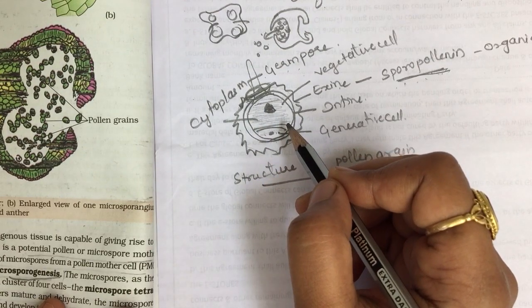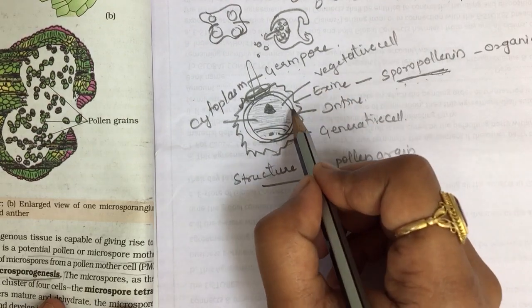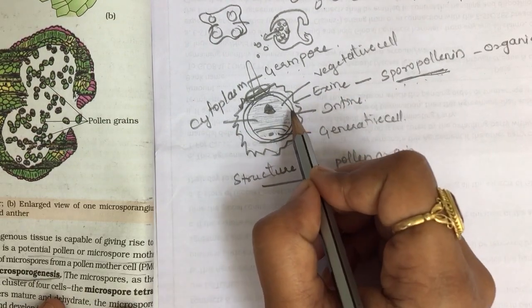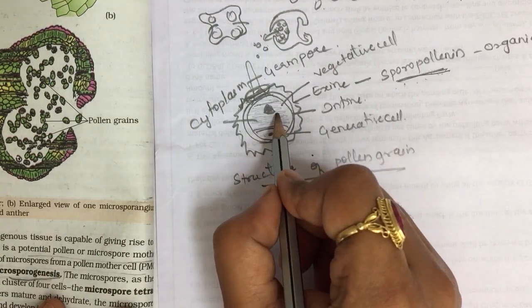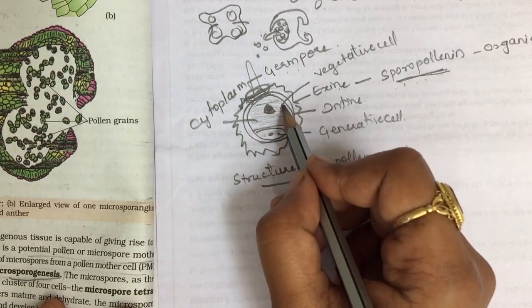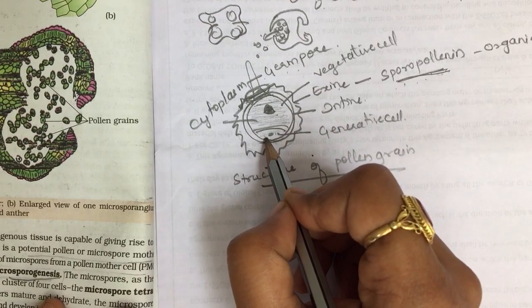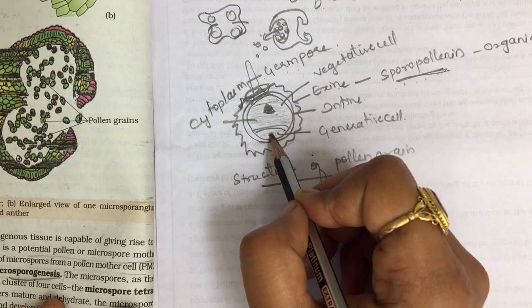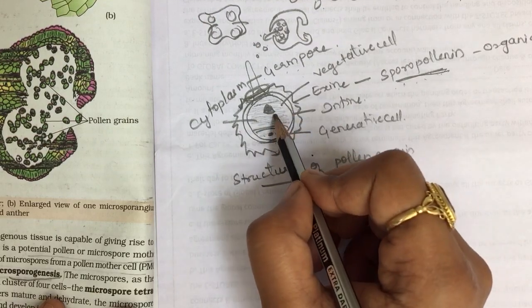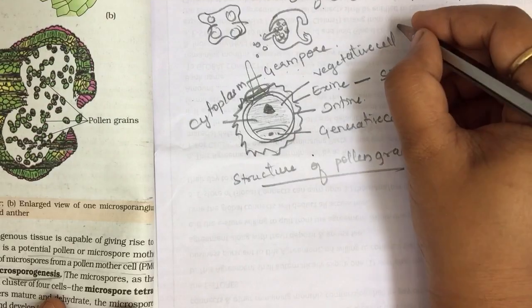Intine is the inner layer, it is made up of cellulose, and inside intine you have two cells. One is generative cell, another one is vegetative cell. Vegetative cell is the largest cell. Generative cell is the smallest cell. Generative cell is floating in the vegetative cell. Vegetative cell has the larger nucleus, and it is the larger cell. Vegetative cell is also called tube cell.